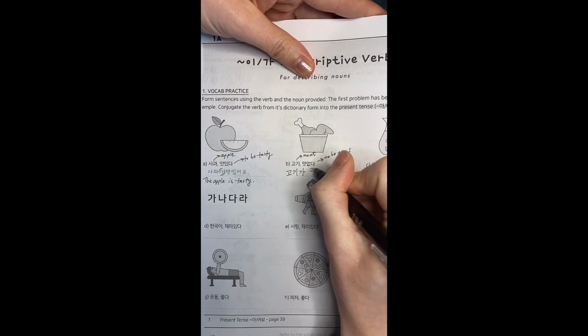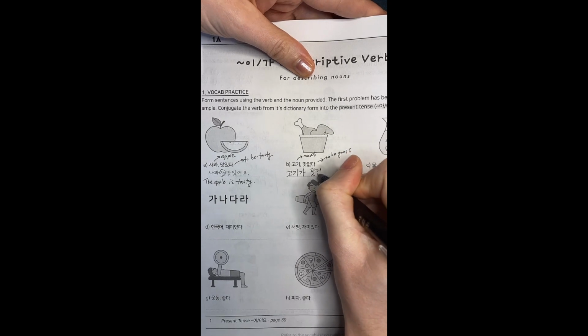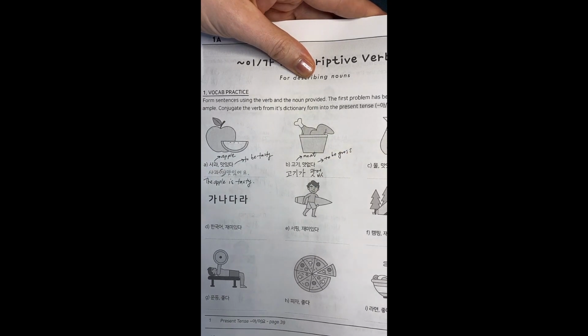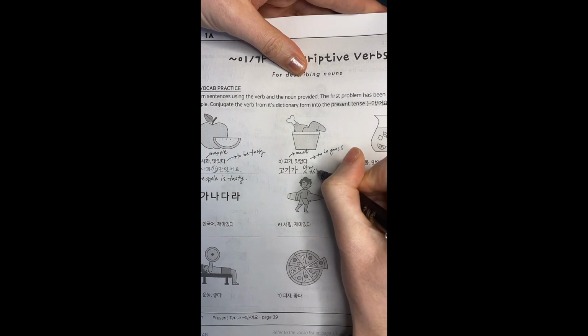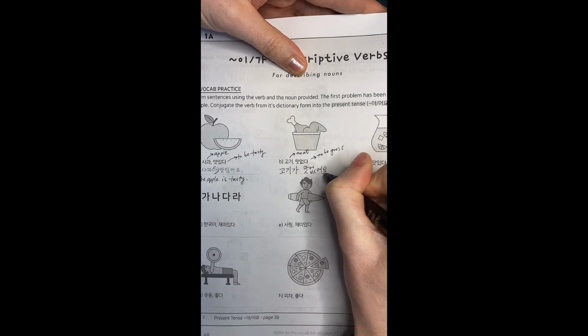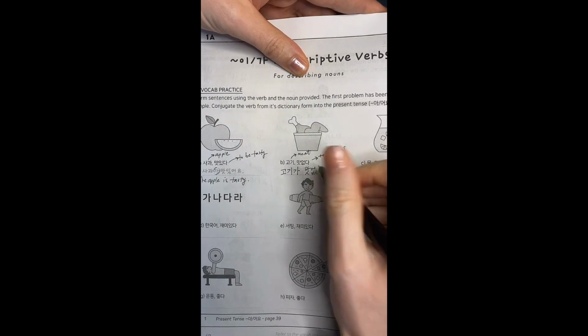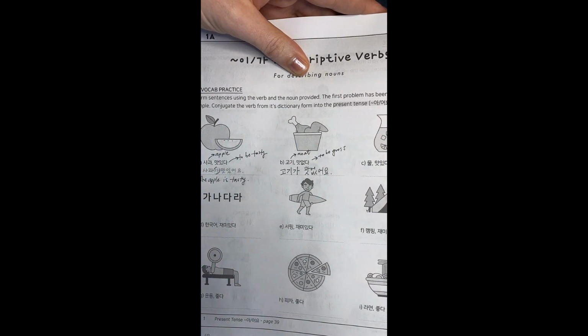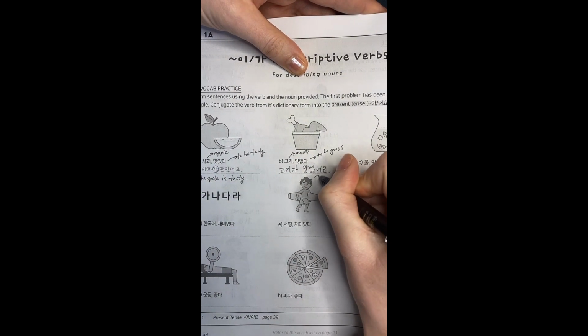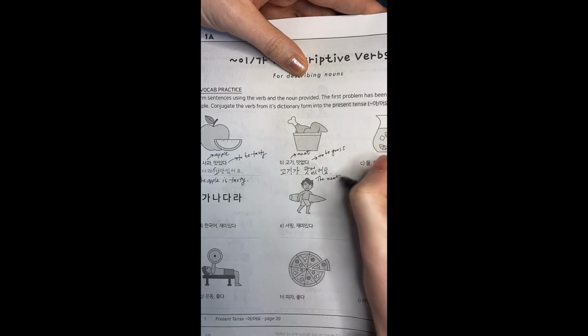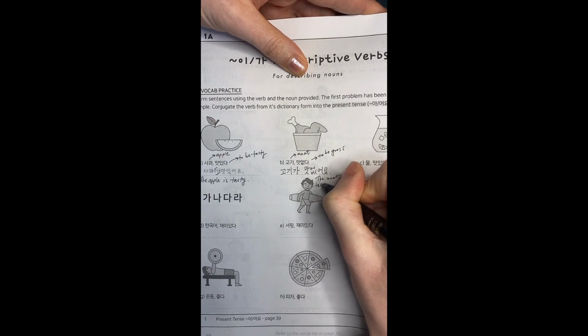고기가 맛없. Okay, so to put this into present tense, we have a final 어 sound, so we attach 어요. And this means the meat is gross or not tasty. The meat tastes bad.